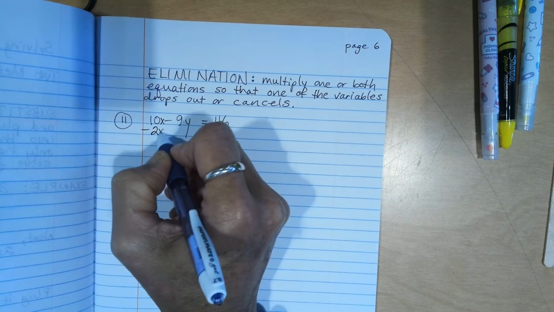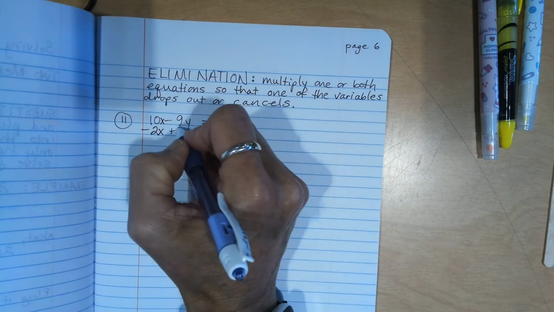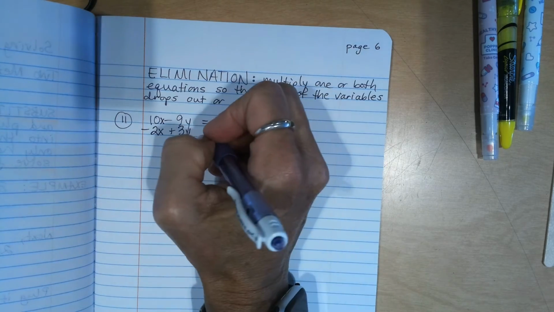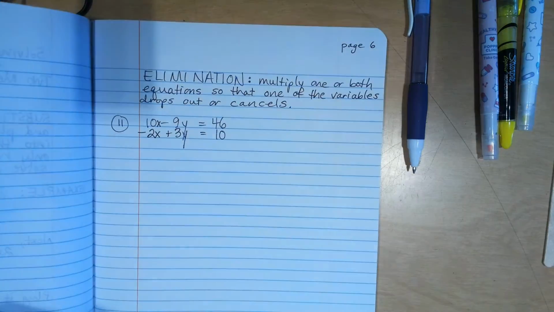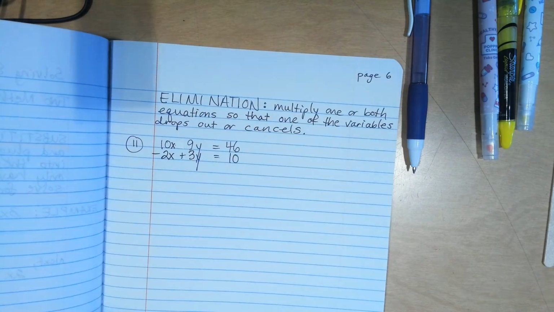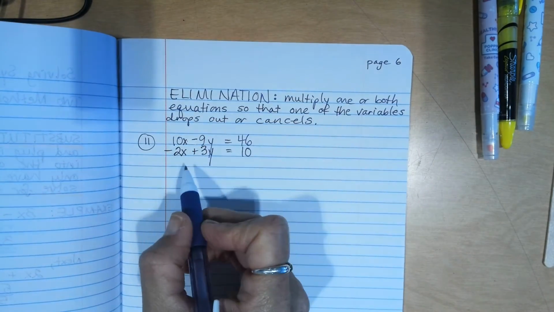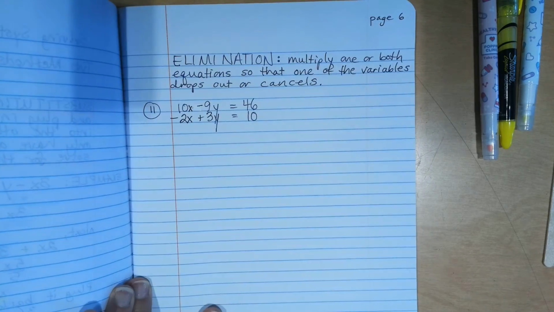Negative 2x plus 3y equals 10. Let me just make that a little prettier. All right, so everybody with me on this?